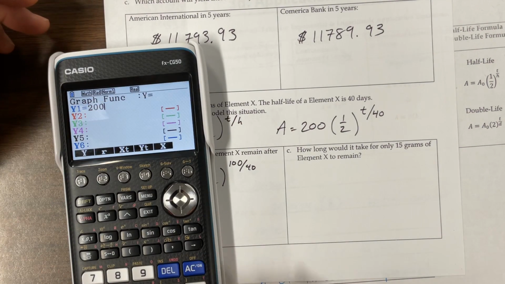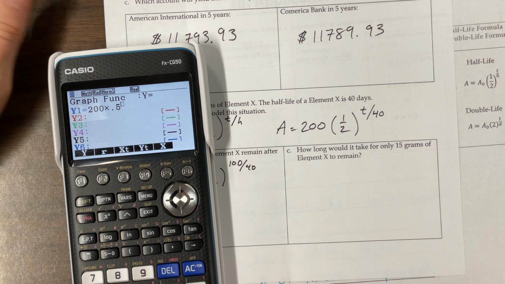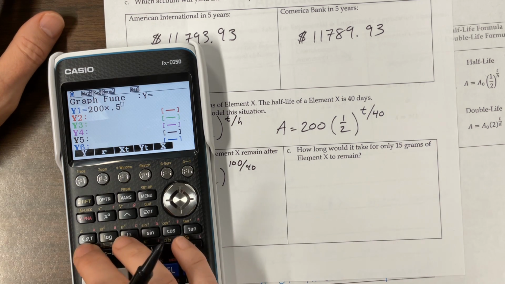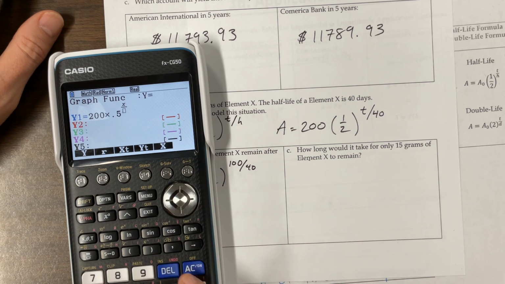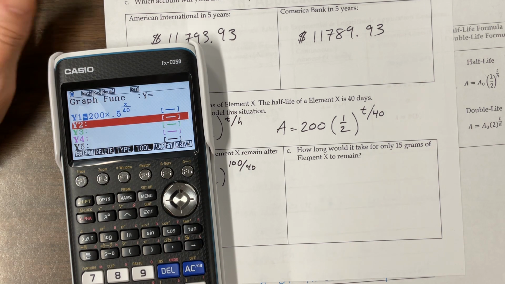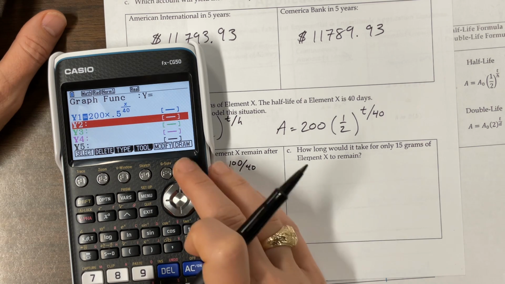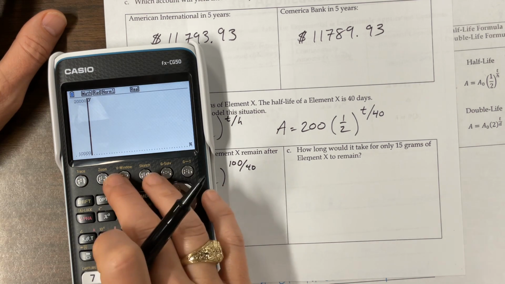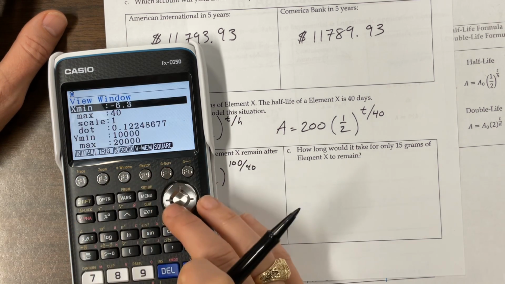Type this in, 200 times 0.5 raised to the x over 40. I was too lazy to type 1/2, I'm sorry. Okay, so here's my equation. I can draw this, let's see. Okay, let's change our window, shift window.